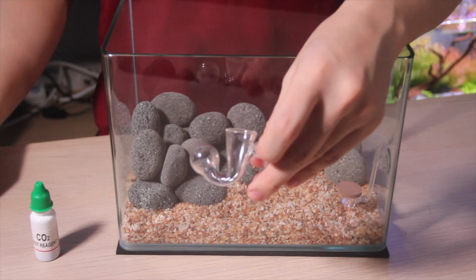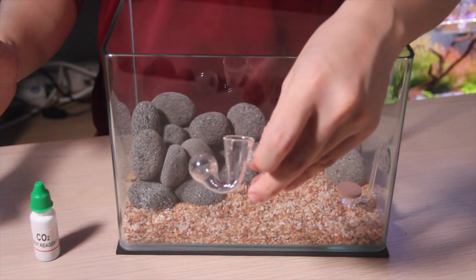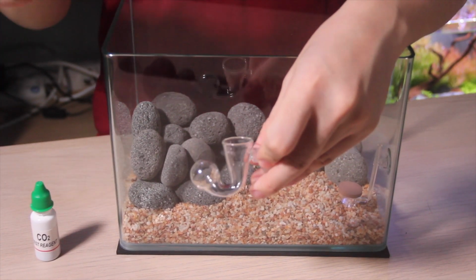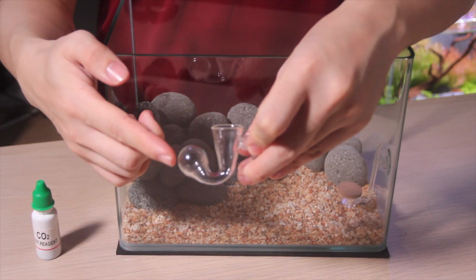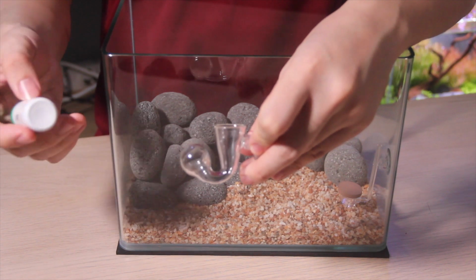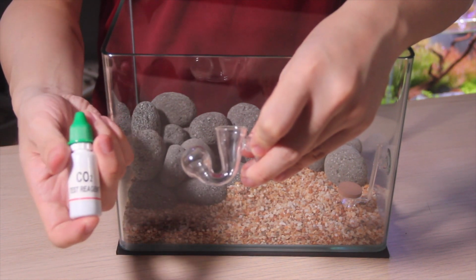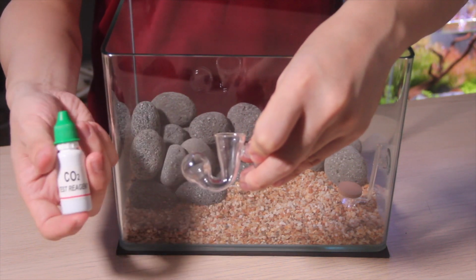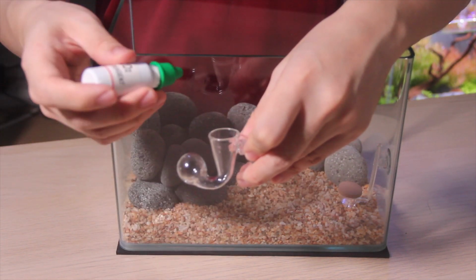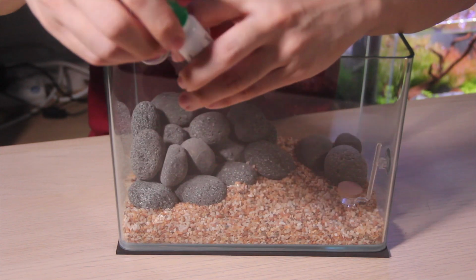Okay, opening up the CO2 checker, there will be 2 components. One is the CO2 checker itself. This is the device that we put in the tank. Then there is this test reagent that usually comes when you buy. So what we have to do is to put the test reagent inside the CO2 checker. So let me show you.